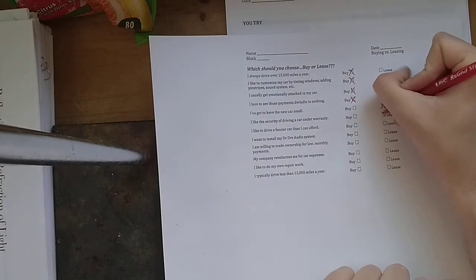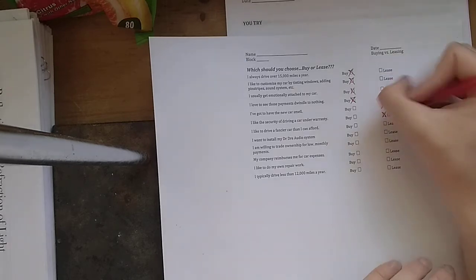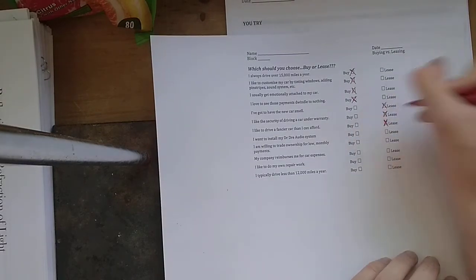I like the security of driving a car under warranty. If you lease a car, because those tend to be newer cars, you can always have it be under warranty. If you really like that, then leasing might be a good option for you. I like to drive a fancier car than I can afford. This is pretty self-explanatory. You should lease a really fancy car then.